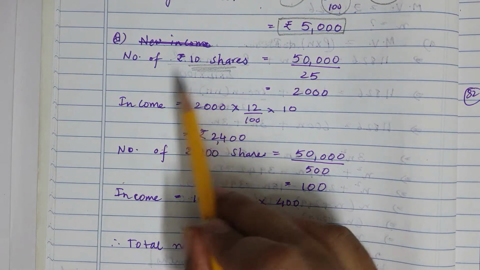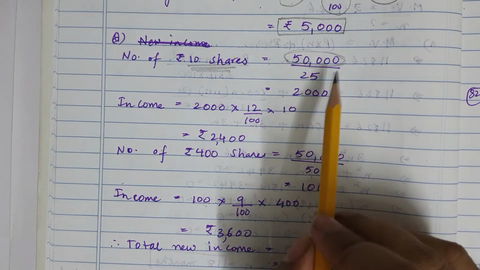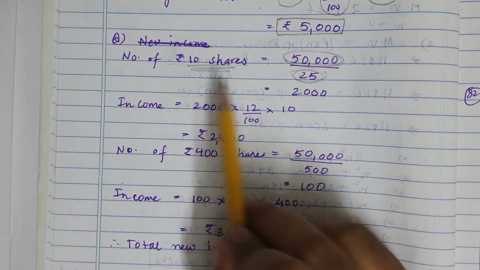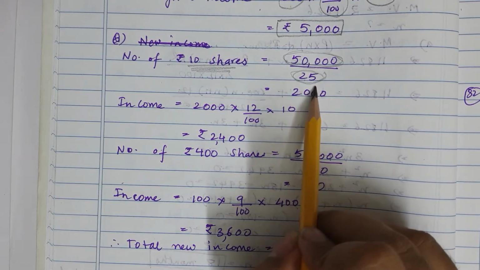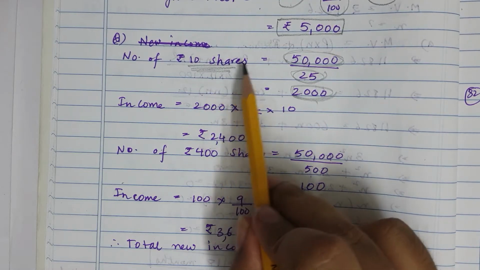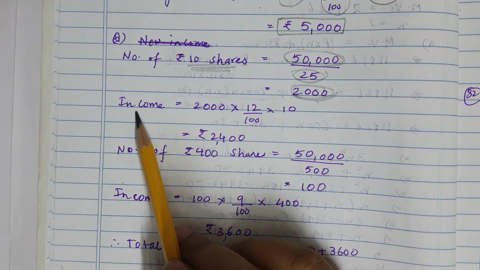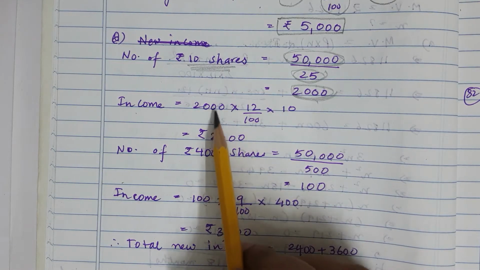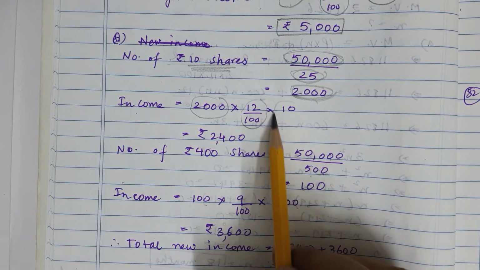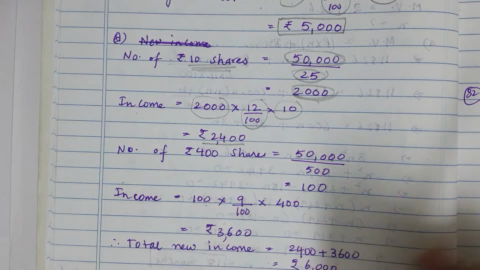And then to find the number of such shares, the sum invested was 50,000 and the market value of those shares is 25 rupees. So the number of shares purchased will be 50,000 by 25, which is 2,000. So he bought 2,000 of 10 rupee nominal value shares. Now income from those shares will be the number of shares 2000 into rate of dividend 12% into the nominal value 10 rupees, which is 2400.